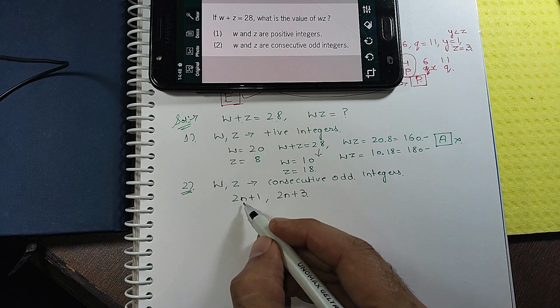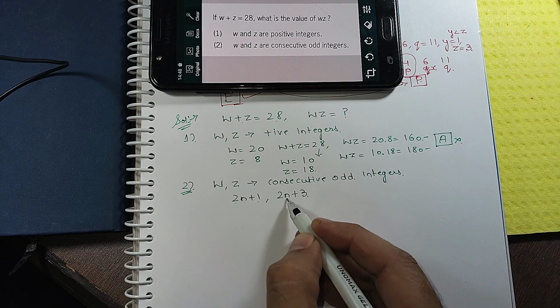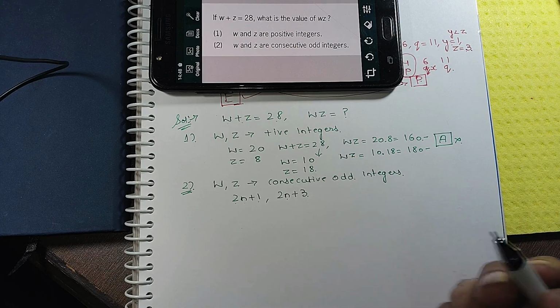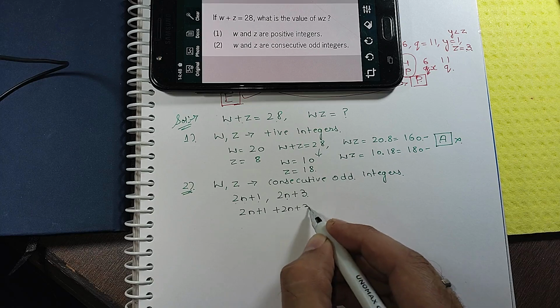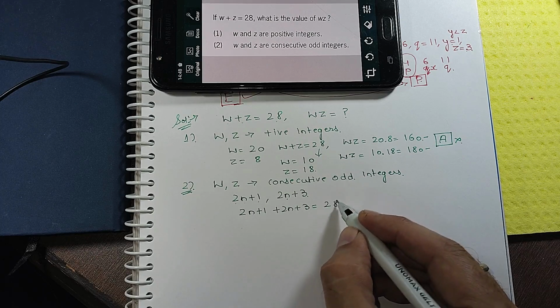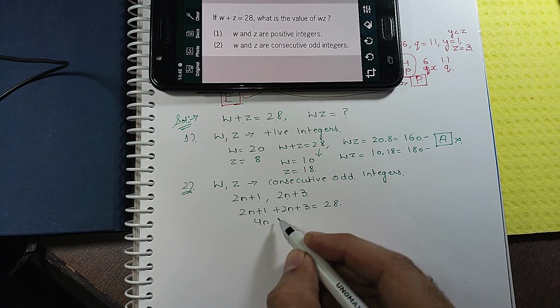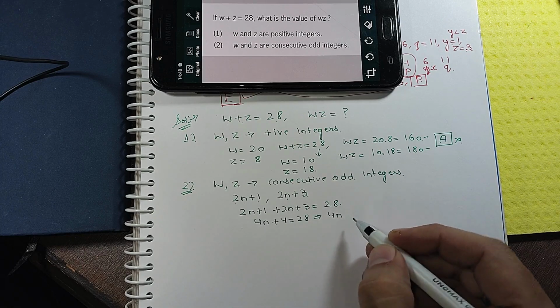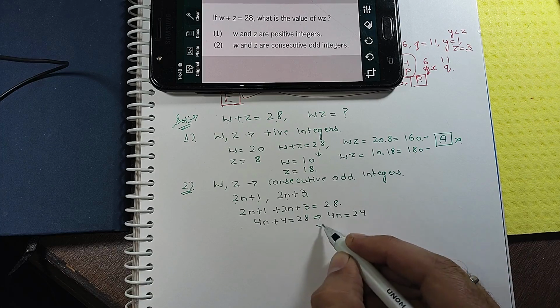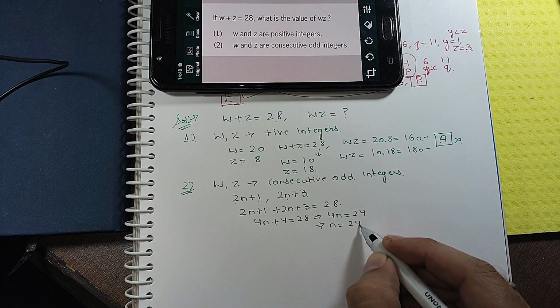So if you put the value of n equal to 1, you will get 3, and the next one will be 5. So on. We have been given 2n plus 1 plus 2n plus 3 equal to 28. Now this becomes 4n plus 4 equal to 28. This implies 4n equal to 24, or I can say n is equal to 24 by 4, which is 6.